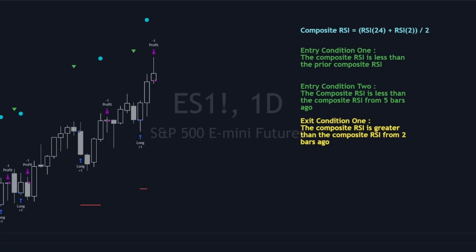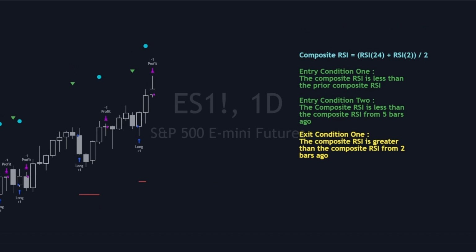The exit conditions are very, very simple. When the Composite RSI is greater than the Composite RSI from 2 bars ago, and also the standard exit condition of the position being in the money or closing in profit. So as we hover on the blue dot, we can see that the RSI is 73.95. The Composite RSI from 2 bars ago was 42.77. We entered the position at 4406.75, and the current close is at 45.10. That means that both those exit conditions have been met, and we can exit our position at the opening of the next bar. At this point, the trade is completed.